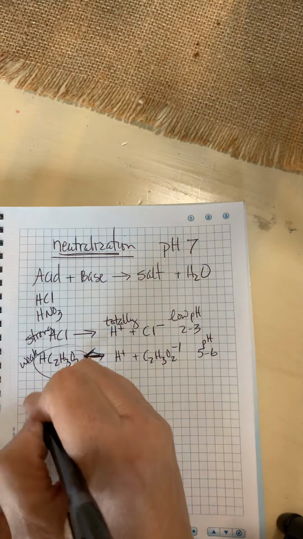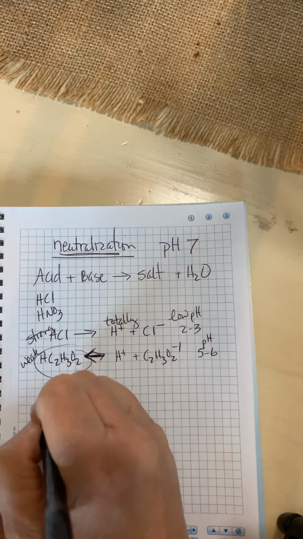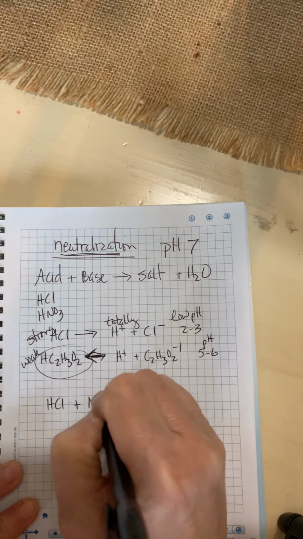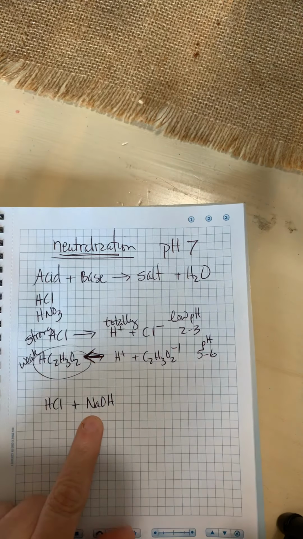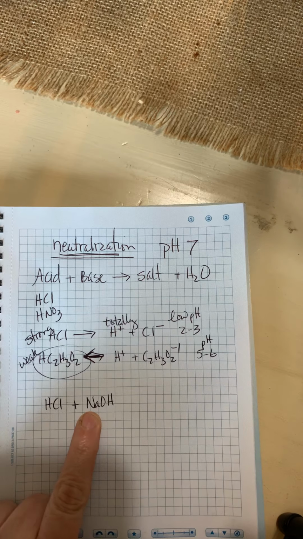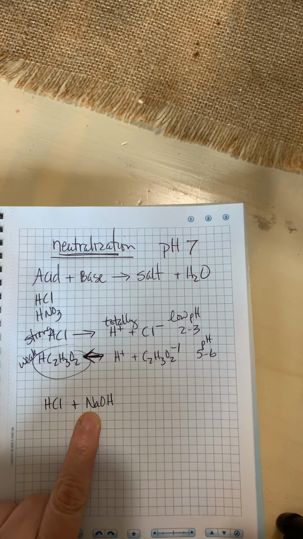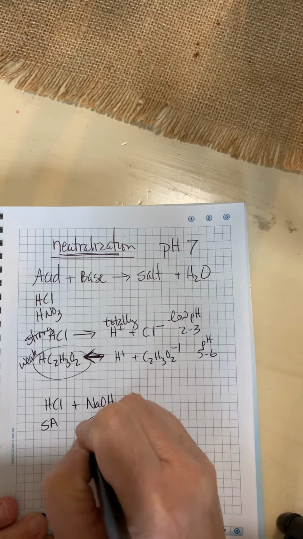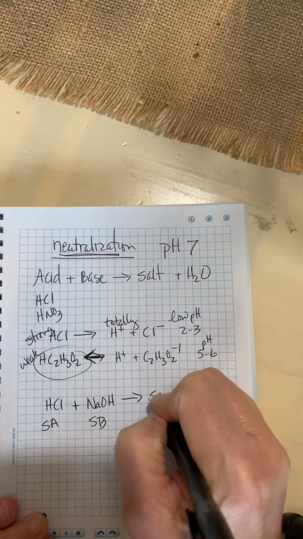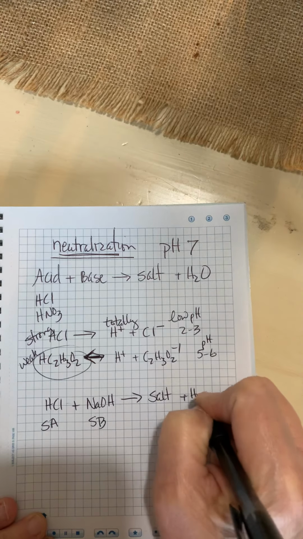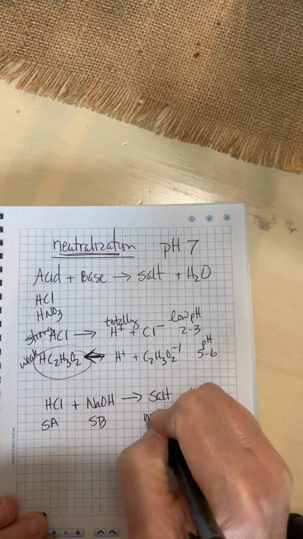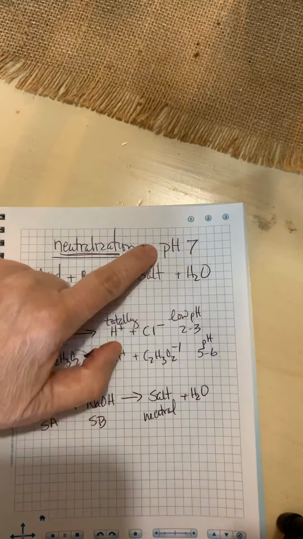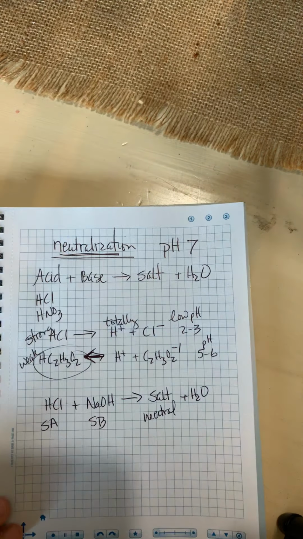How do you know? Well, if you were to take hydrochloric acid and add to that a strong base like sodium hydroxide, and bases that are strong are going to have metals from group 1 or group 2 on the periodic table. So strong acid, strong base typically means that your salt and water are going to end up with a neutral salt. And so you'd probably be pretty close to having a pH of 7.